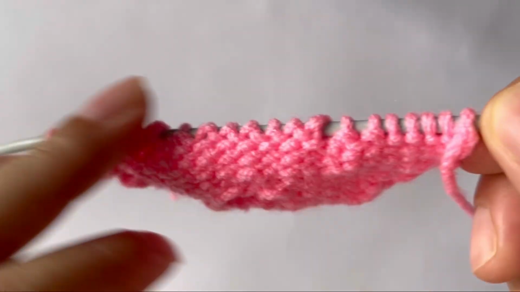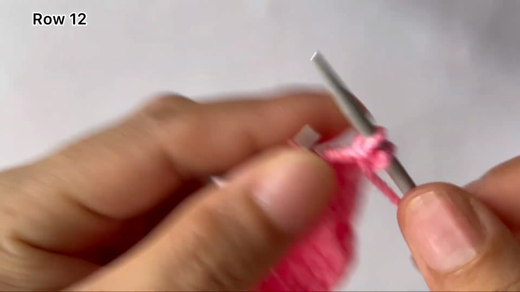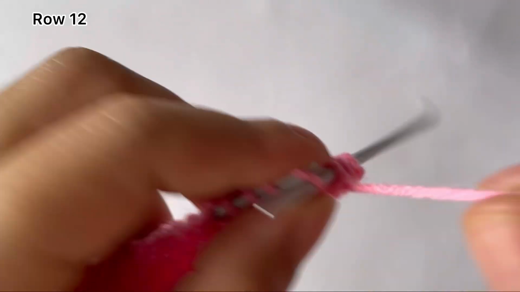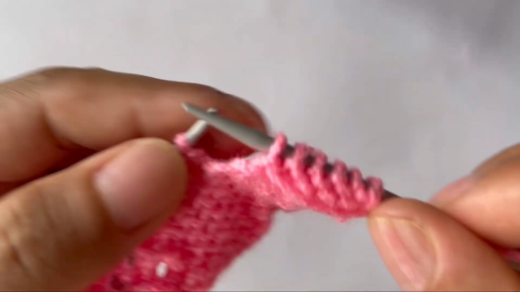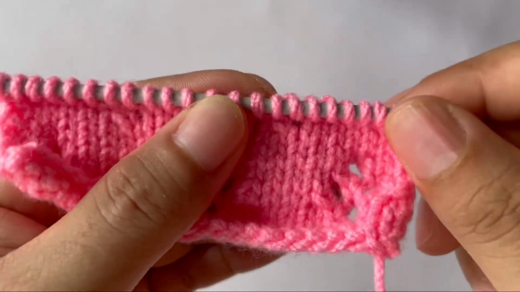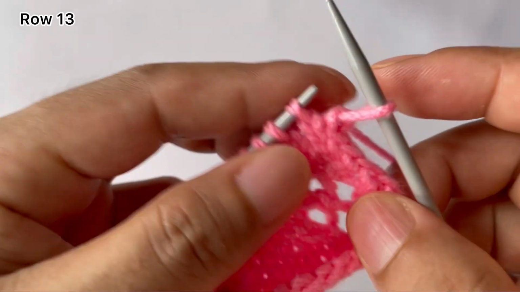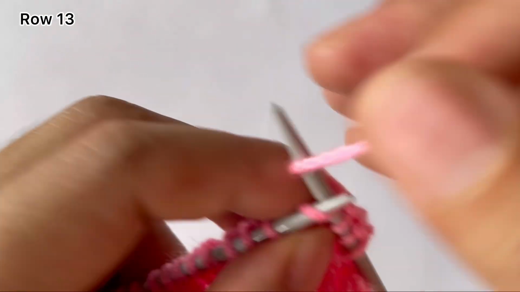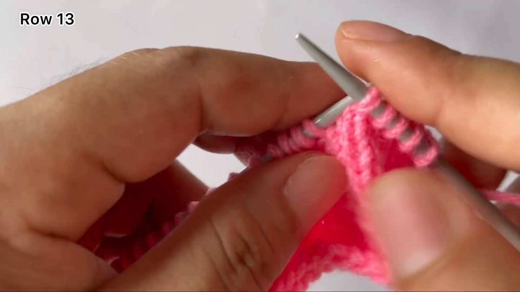Row 12, purl all stitches. Row 13, slip your edge stitch and knit 4, and start the repeat from here.